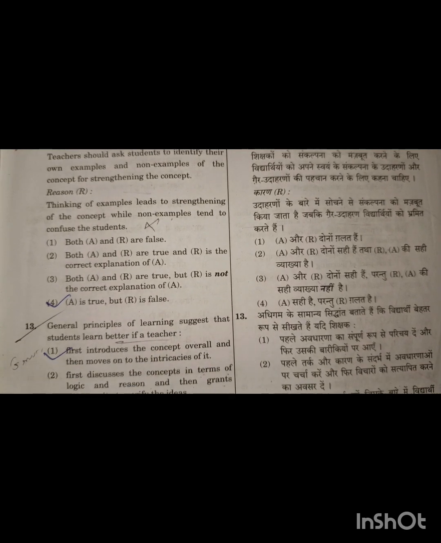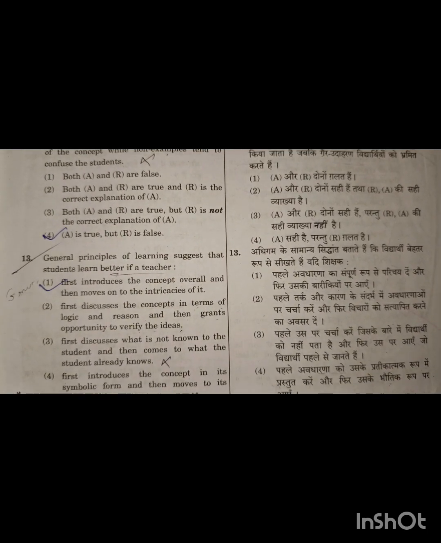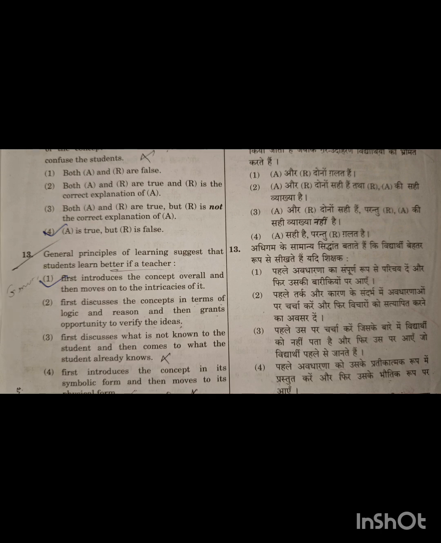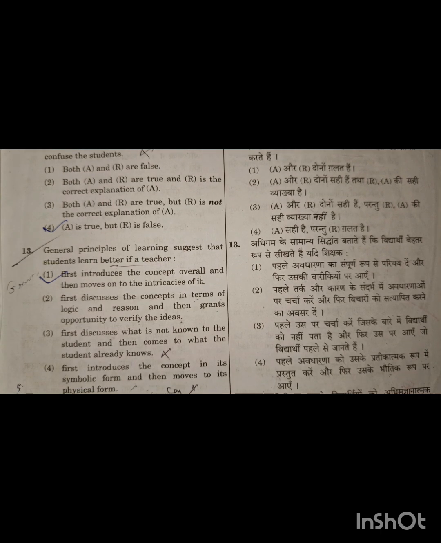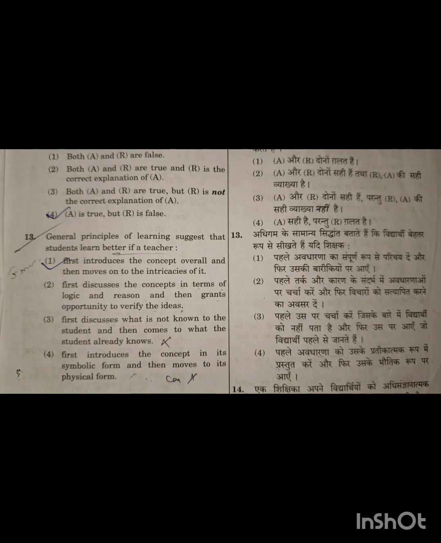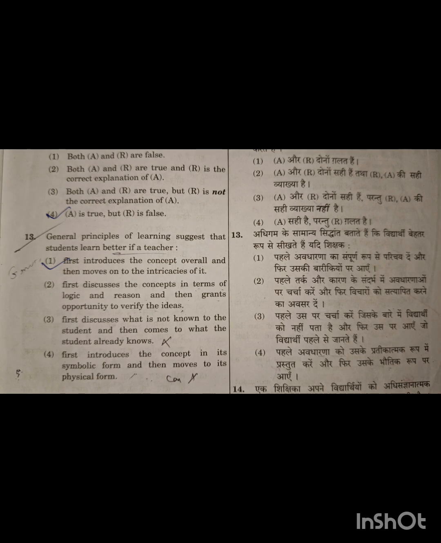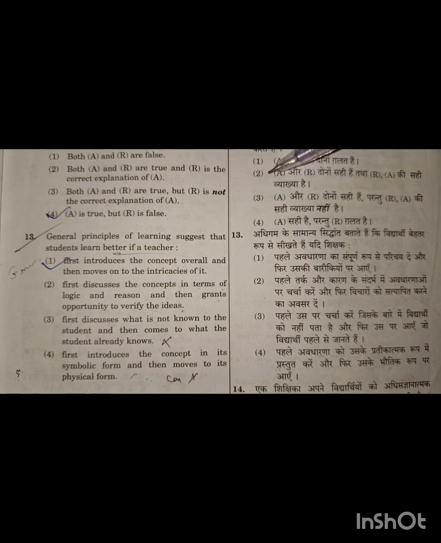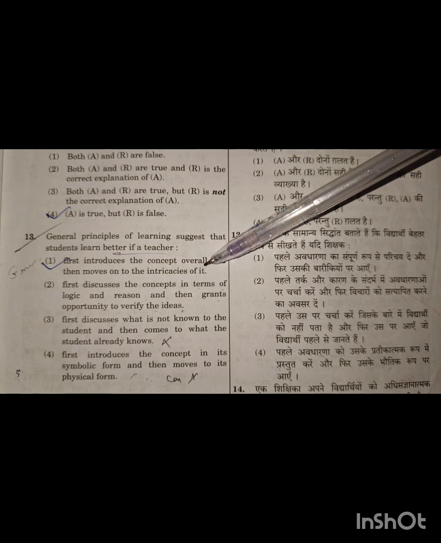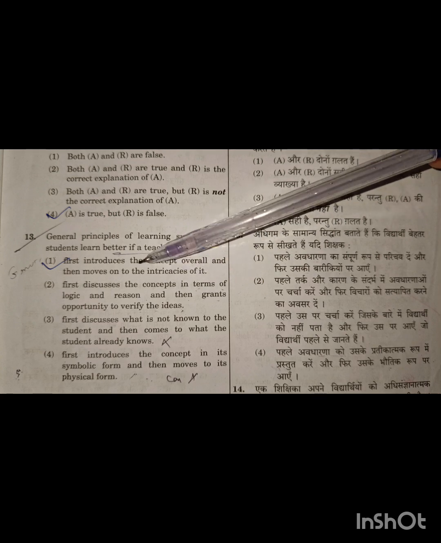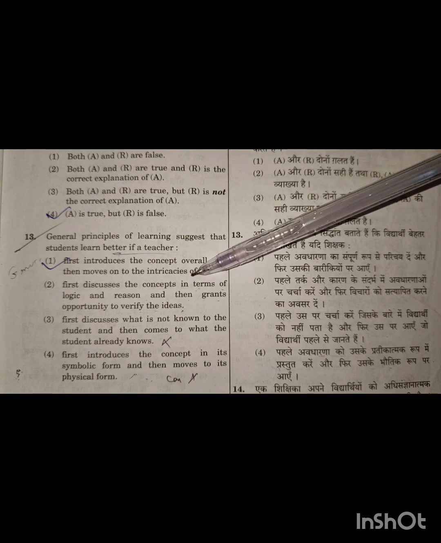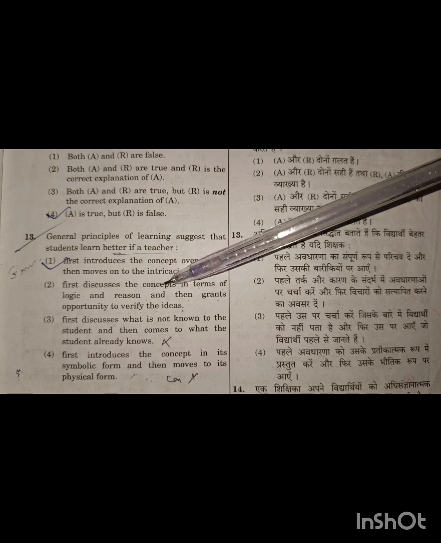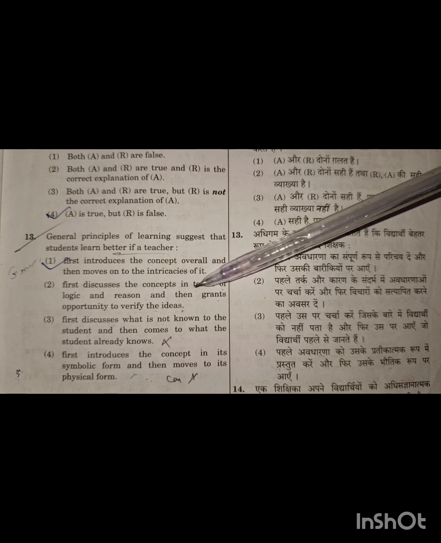Next, general principles of learning suggest that students learn better if a teacher: first option, first introduces the concept overall and then moves on to the intricacies of it. Second, first discusses the concept in terms of logic and reason and then grants opportunity to verify the ideas.